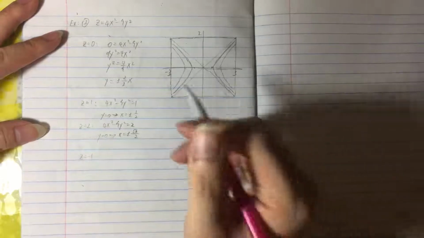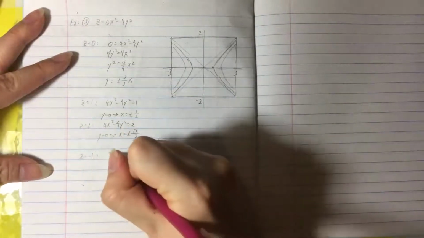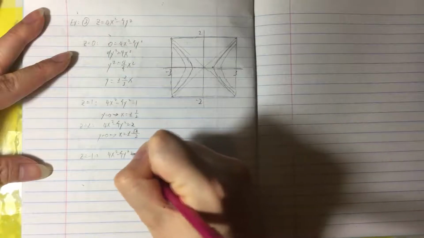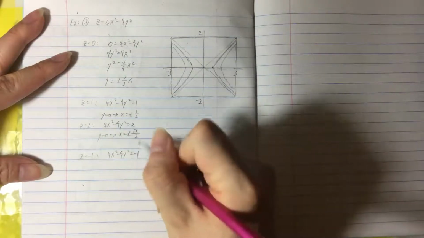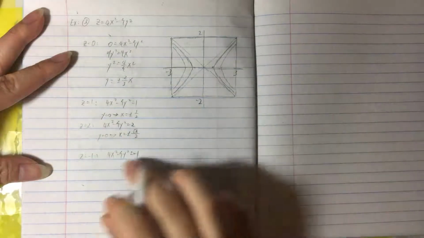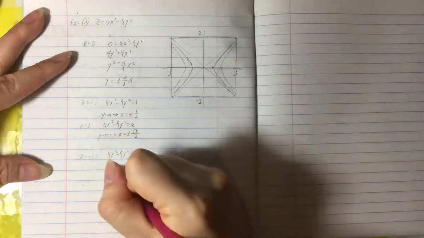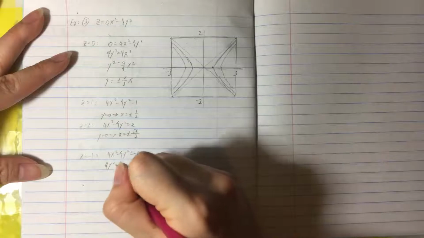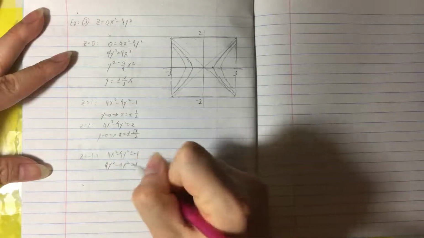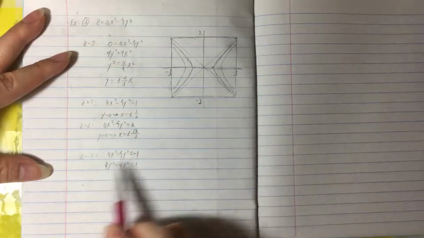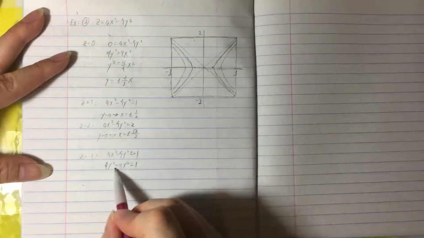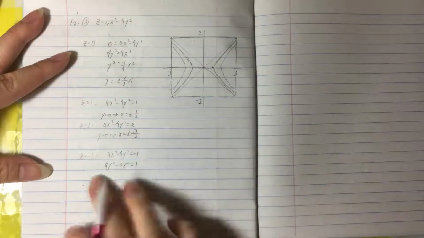When z is negative 1, we have 4x squared minus 9y squared equal to negative 1. If I multiply both sides by negative 1, this equation can be rewritten as 9y squared minus 4x squared equal to 1.